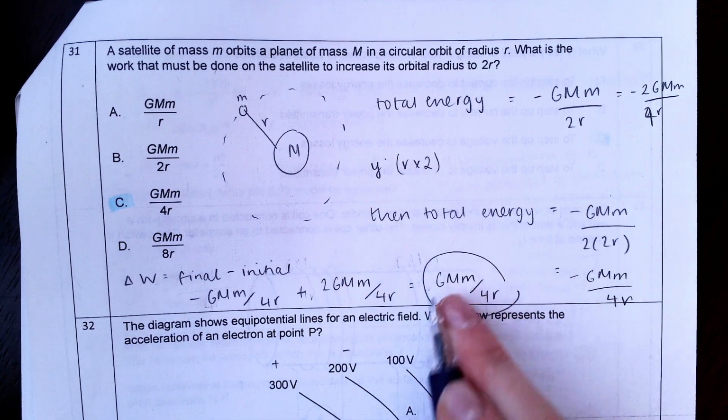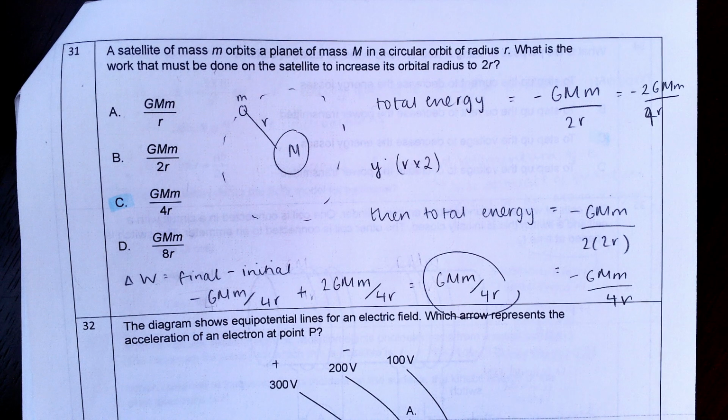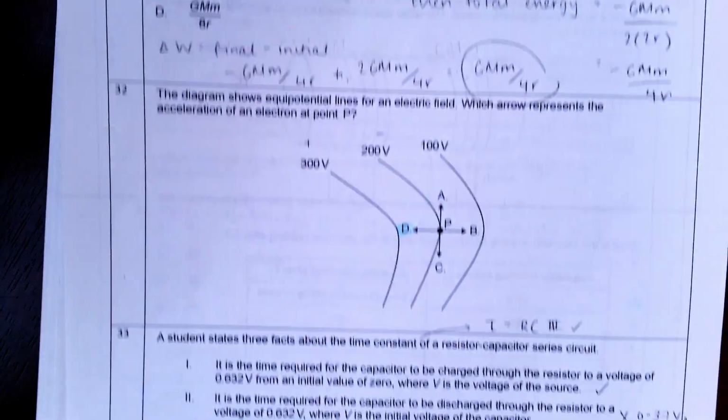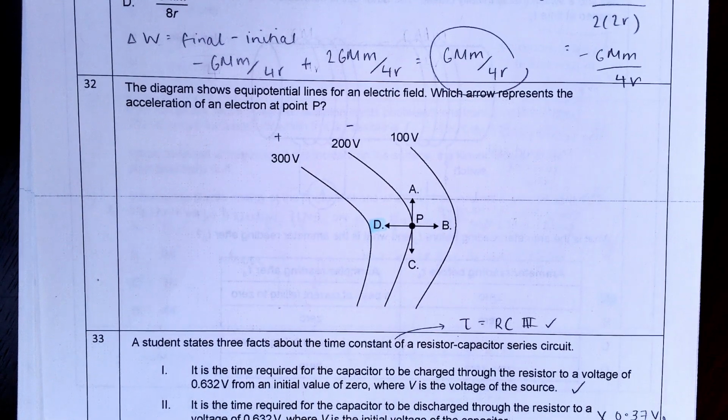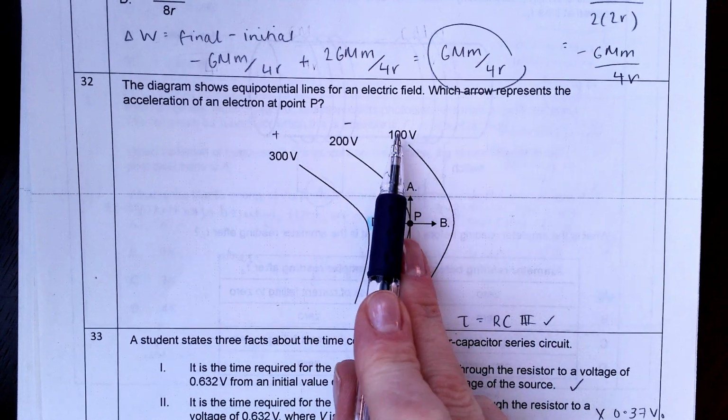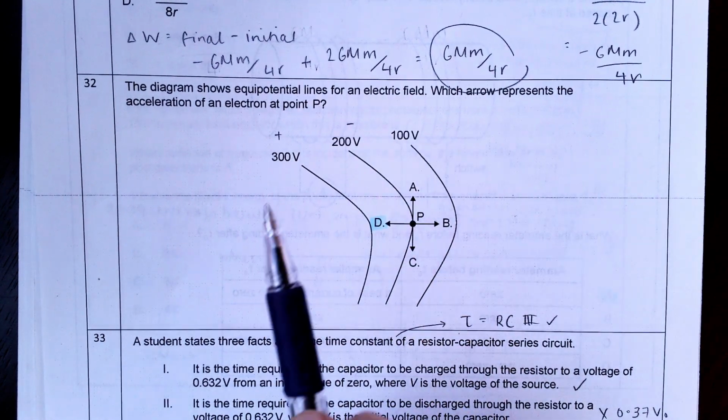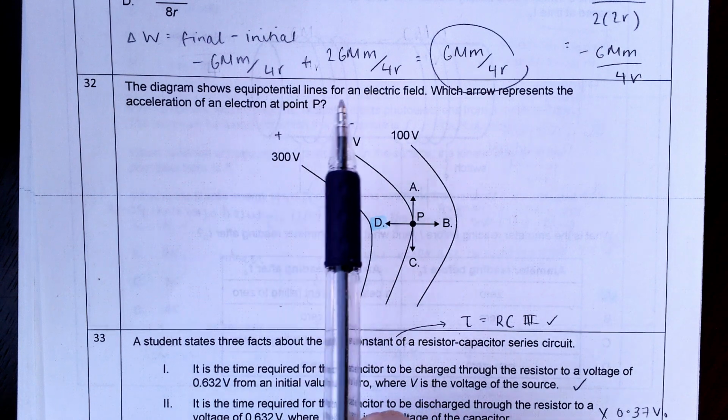In question 32, the diagram shows equipotential lines for an electric field. Which arrow represents the acceleration of an electron at point P? So we're at a position of higher potential here and lower potential here. So this is your positive side, as this is your negative side. We know that an electron is going to be accelerated towards a higher potential value. So we'll move towards the left.